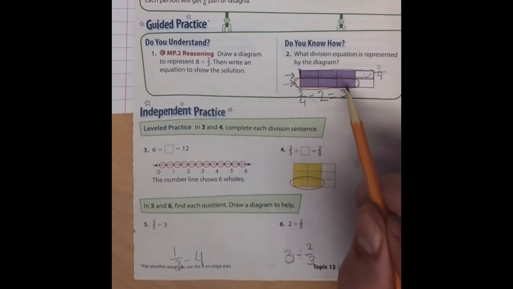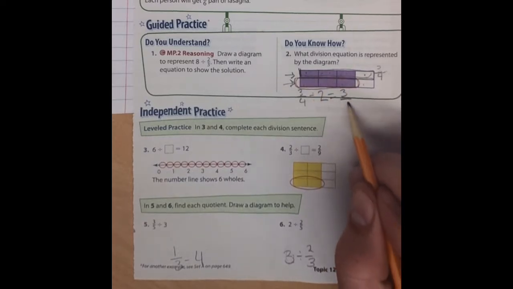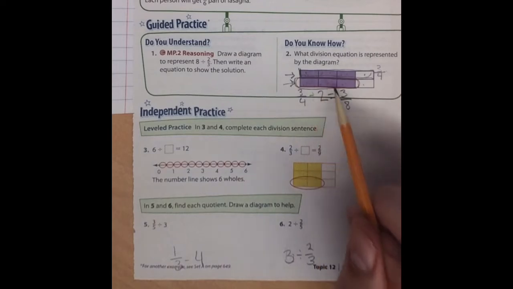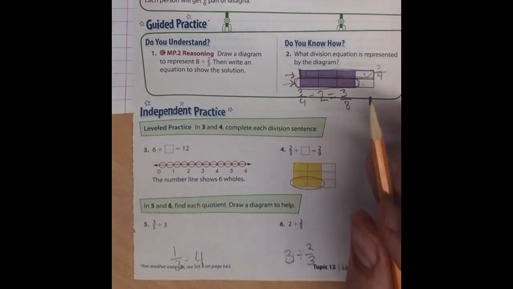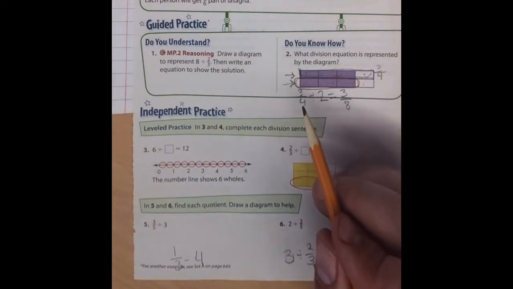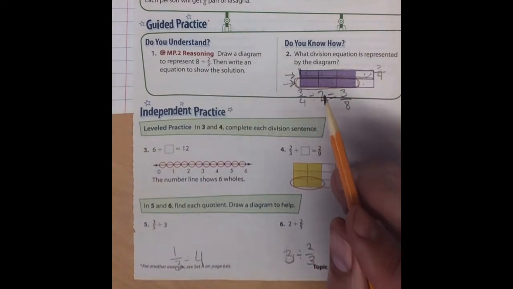So 1, 2, 3, 4, 5, 6, 7, 8. That's 3/8. Each one of the wholes is 3/4, and there are 2 wholes. So if we divided 3/4 into 2, we would get 3/8.